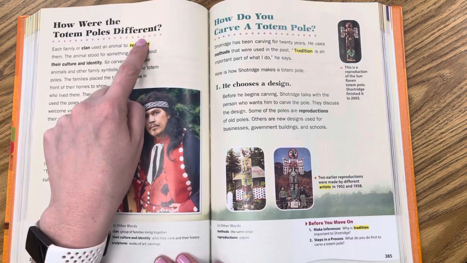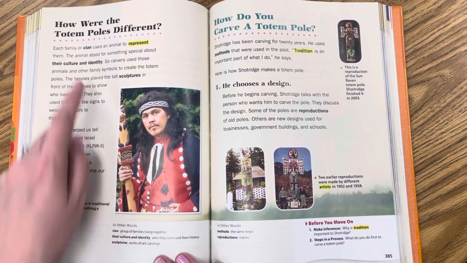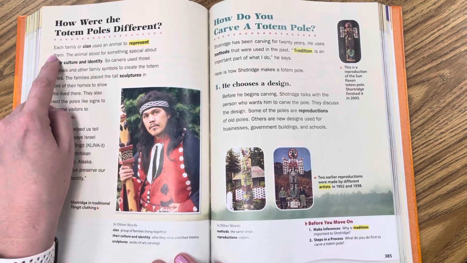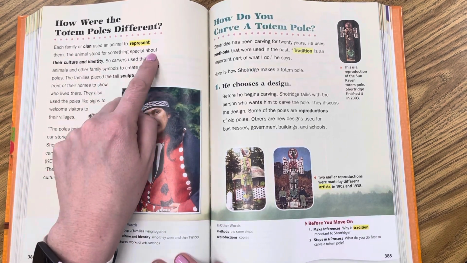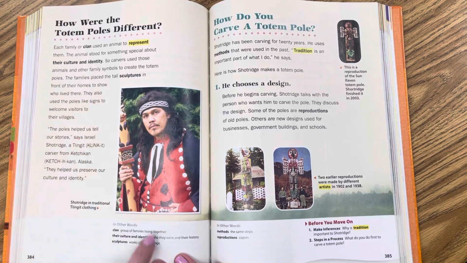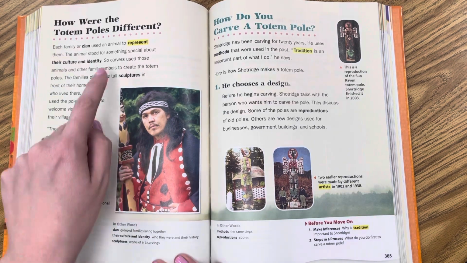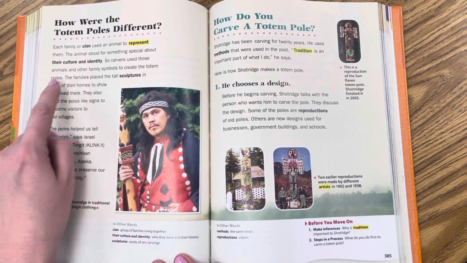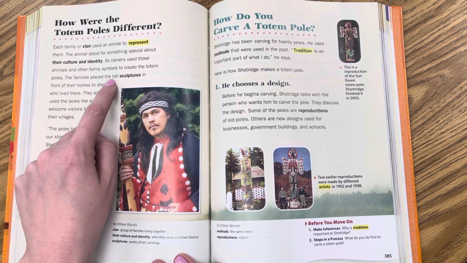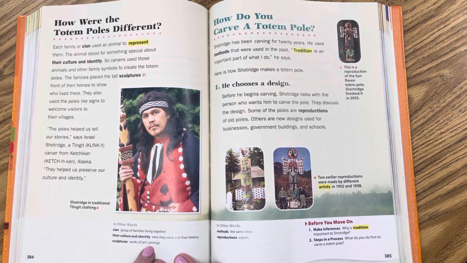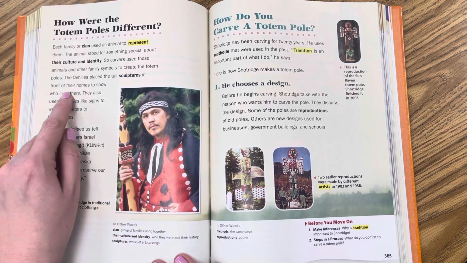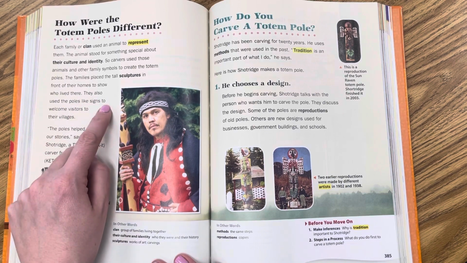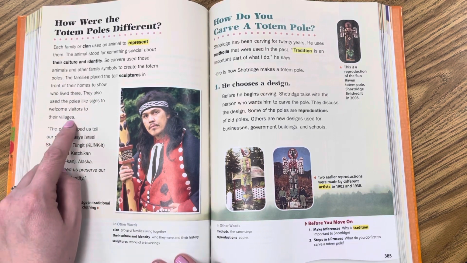How were the totem poles different? Each family or clan, group of families living together, used an animal to represent them. The animal stood for something special about their culture and identity, about who they were and their history. So carvers used those animals and other family symbols to create the totem poles. The families placed the tall sculptures, or works of art or carvings, in front of their homes to show who lived there. They also used the poles like signs to welcome visitors to their villages.